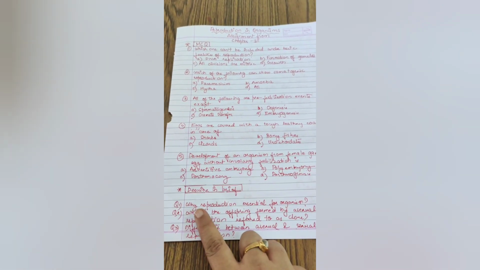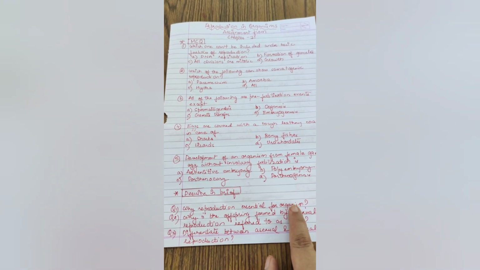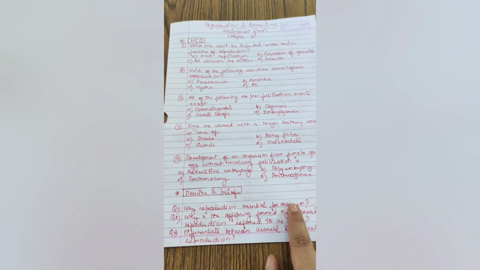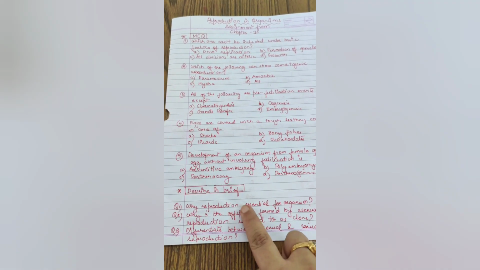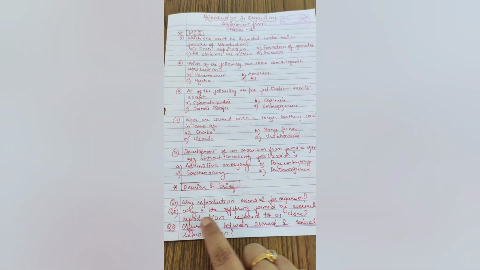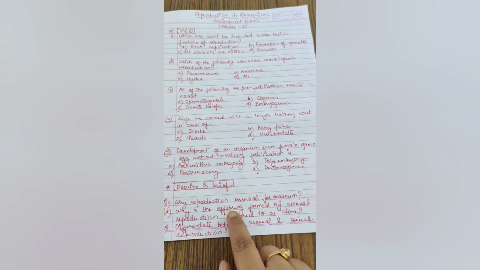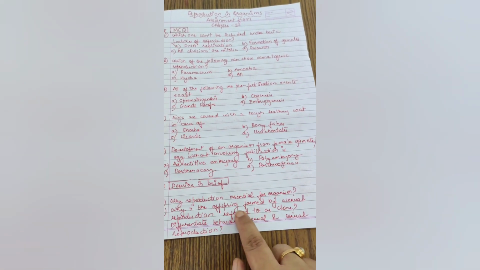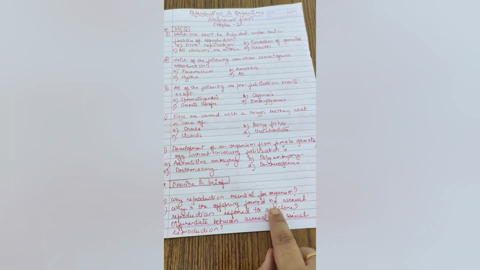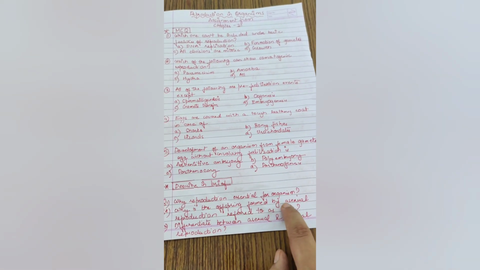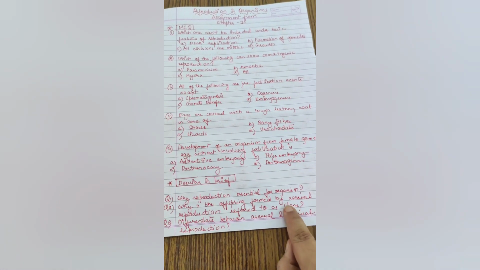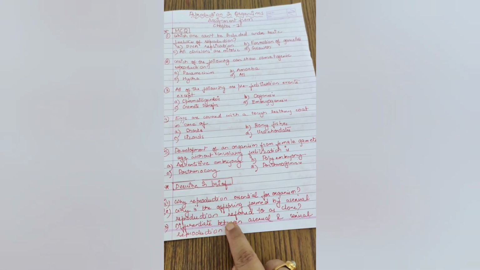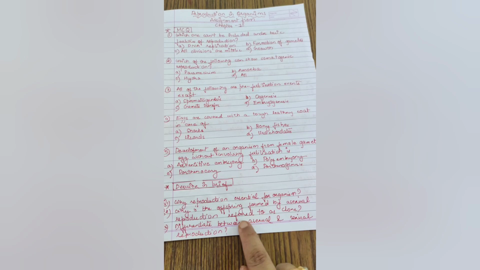Now we are going to talk about some questions which you have to describe in brief. Like the first question is, why is reproduction essential for an organism? You have to give all the important points which justify why reproduction is essential for organisms. The second question is, why is the offspring formed by asexual reproduction referred to as a clone? This we have already discussed, like why asexual reproduction produces organisms which are genetically and morphologically equal, and they are called clones. In question number 3, you have to differentiate between asexual and sexual reproduction.